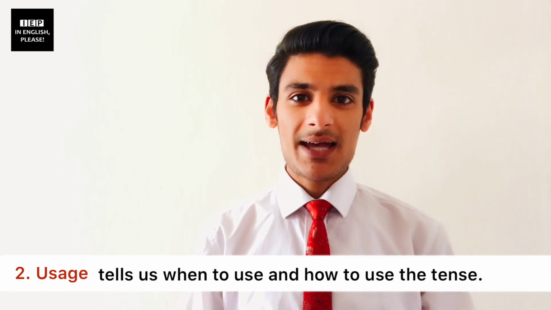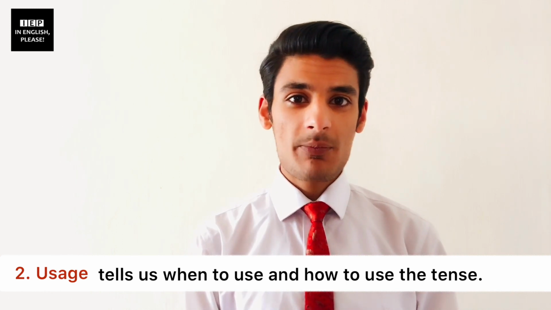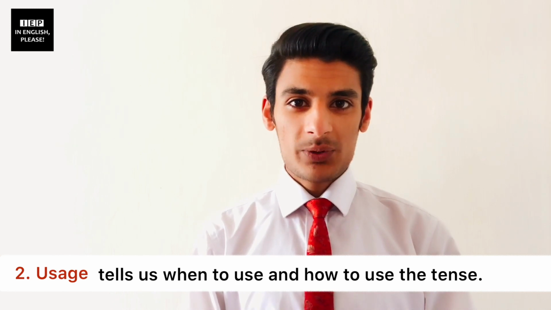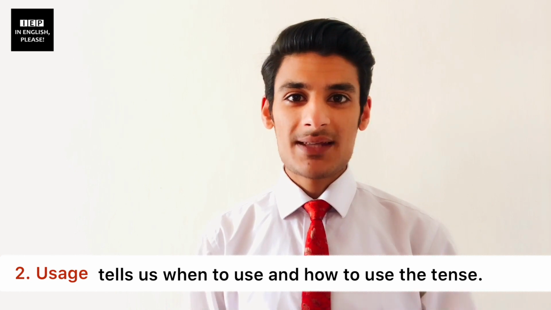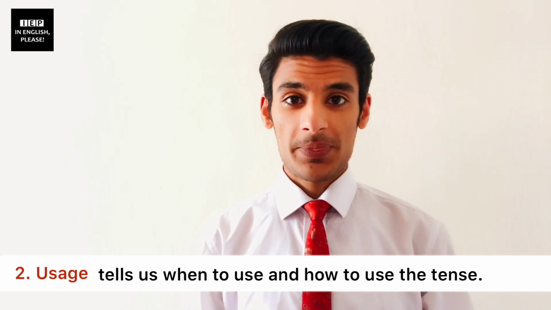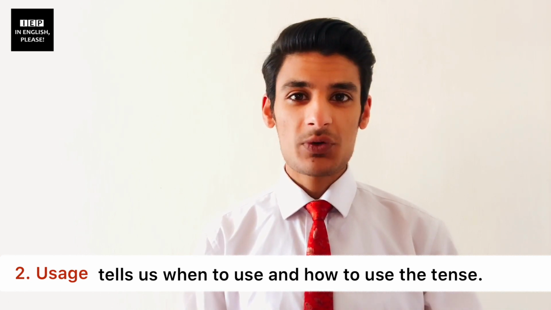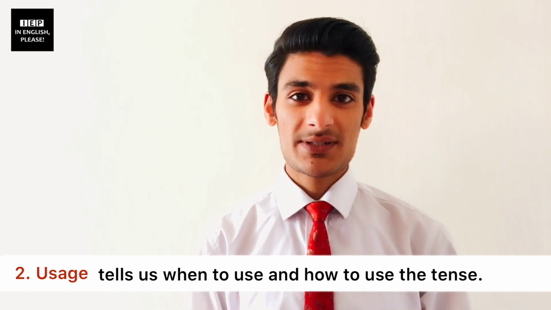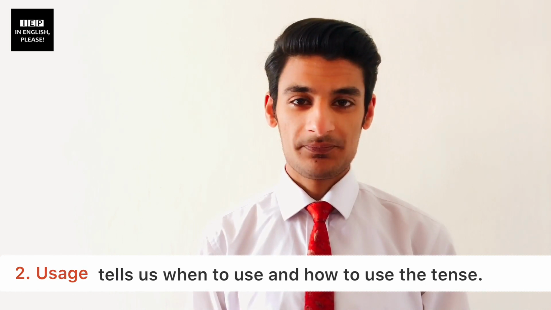Number 2 is usage. Usage tells us when to use and how to use the tense. For example, when we talk about present continuous tense, it expresses an action which is in progress at the moment of speaking. So this tells us that when we talk about an action which is in duration at the moment, we have to use present continuous tense. All of these things are expressed by usage.